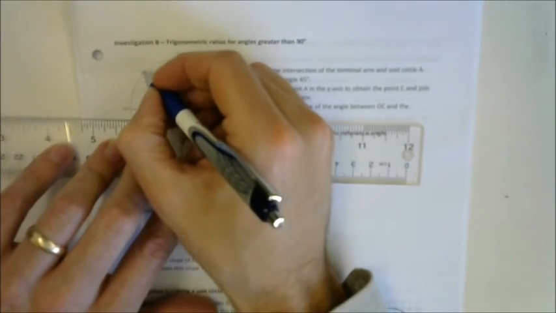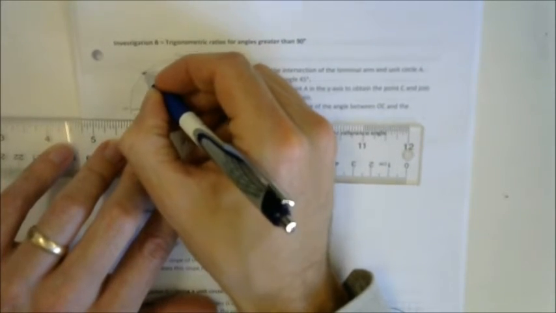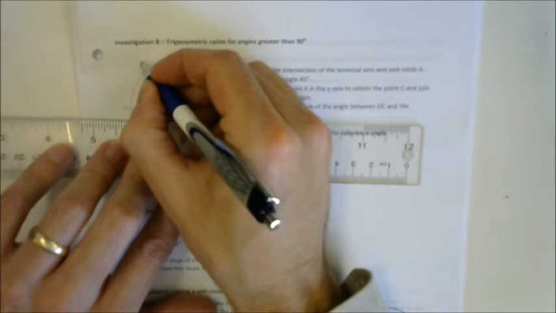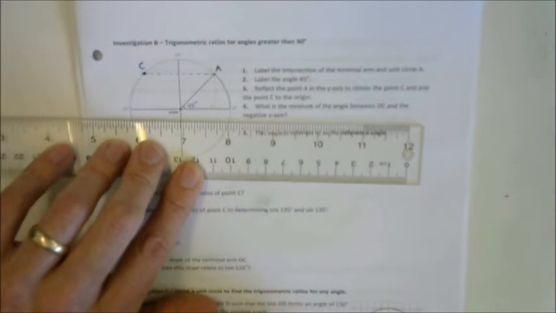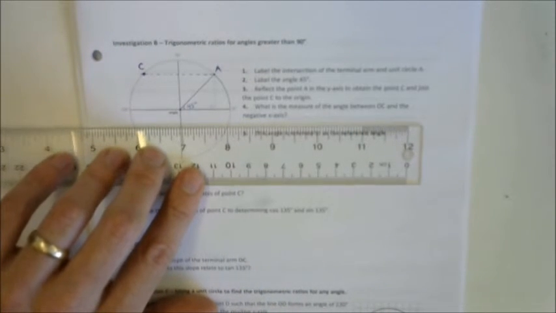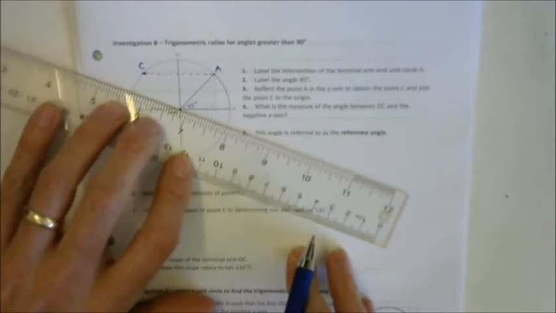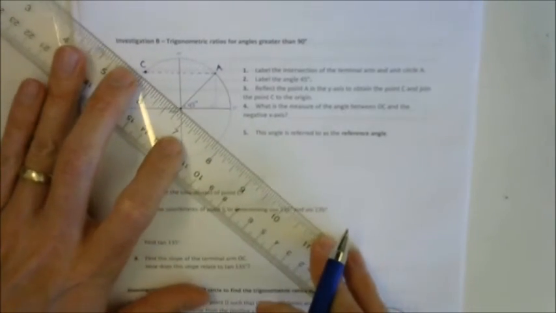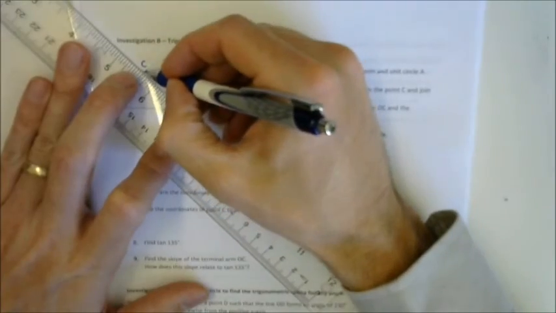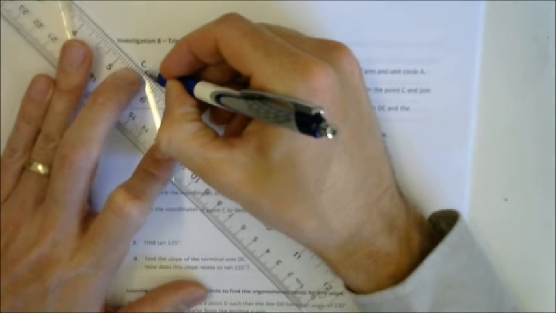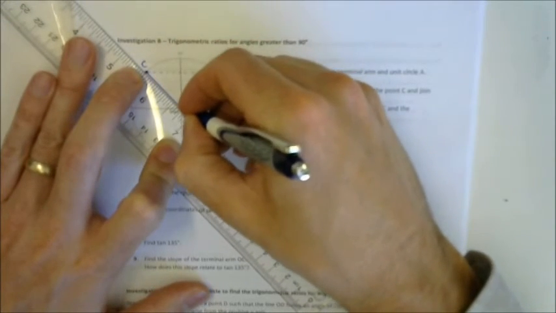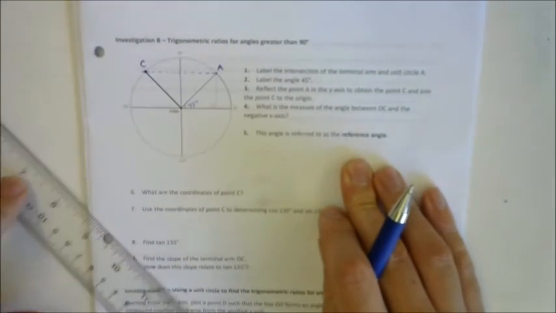Right there. We're going to call that point C. The rest of point 3 says to join that point to the origin. Done.